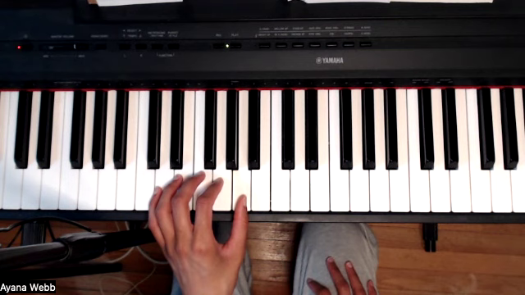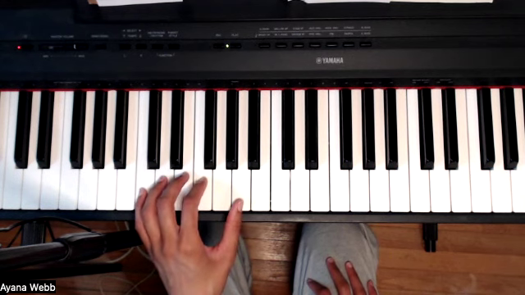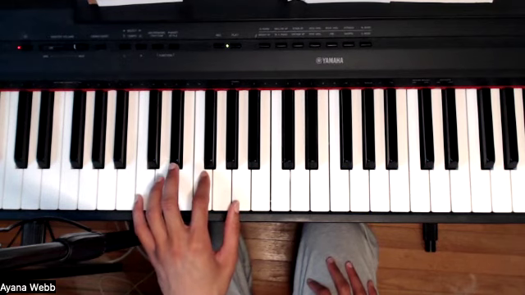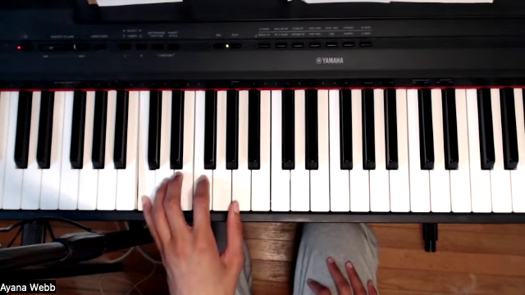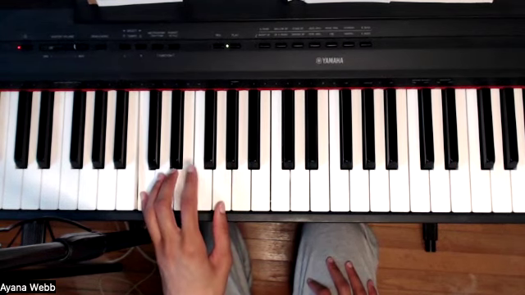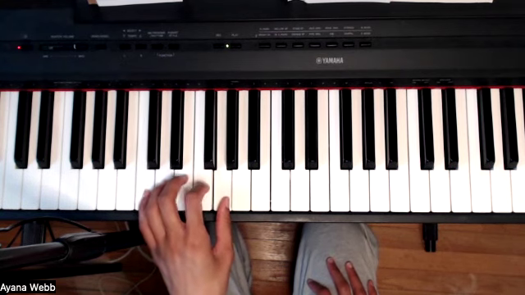The next note, you're going to use your 2 finger and go down 2 keys over to F. You're then going to take your pinky and play that lower C. And then you can take either your 2 finger or your 1 finger to play G.